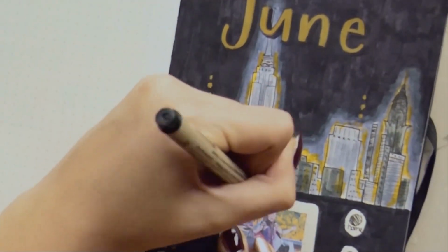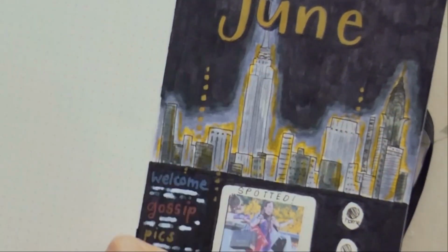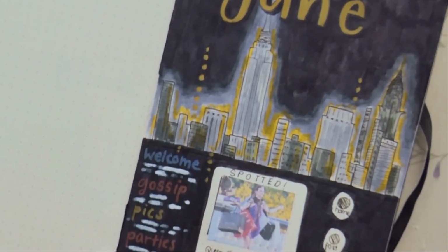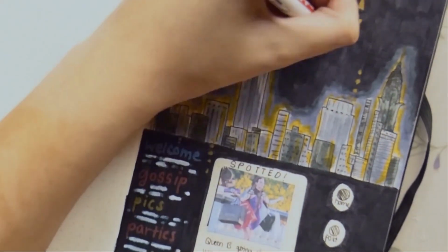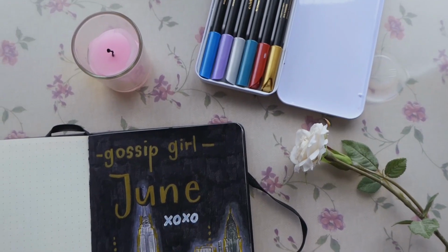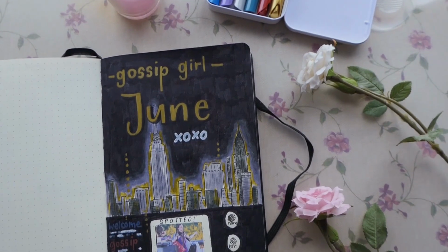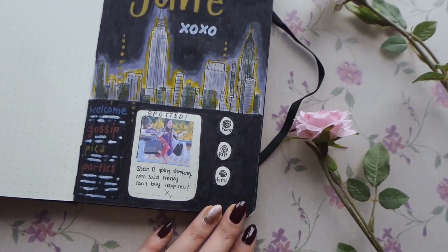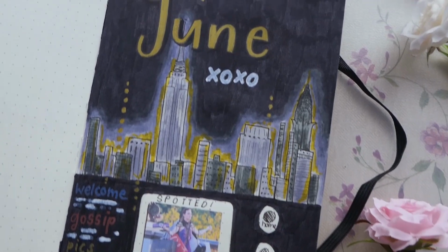And then of course I added a picture of Queen Bee and made a little Gossip Girl post about this picture. I just think that this cover page turned out kind of cute, and I really like how it turned out. In the end, my first attempt I didn't like that much, but this one I like a lot.